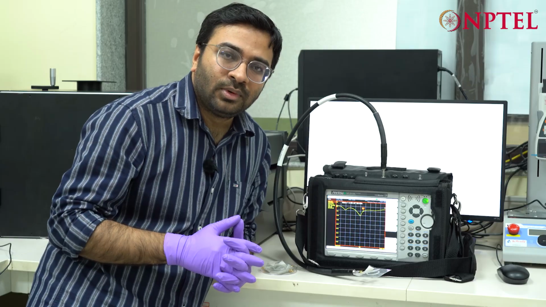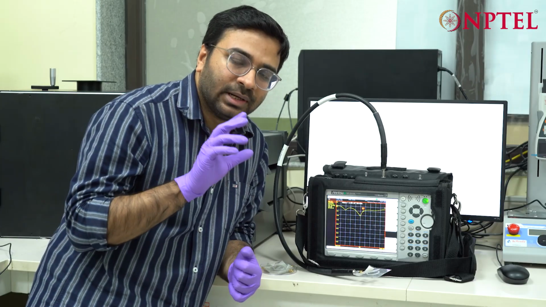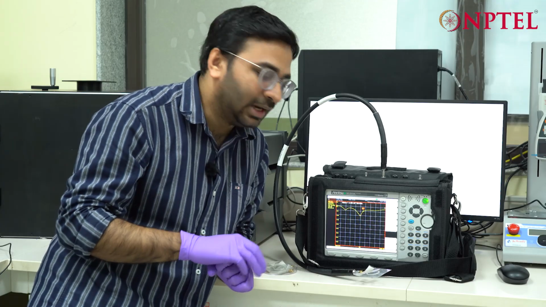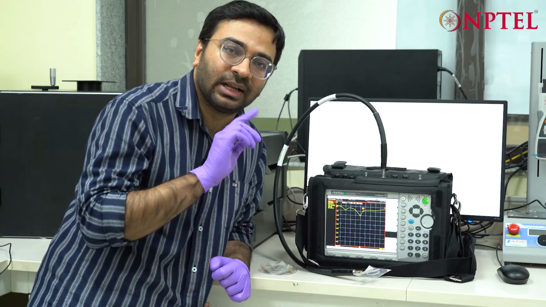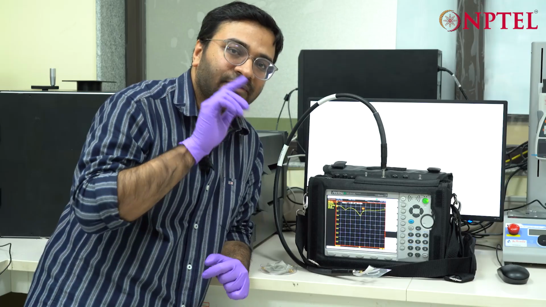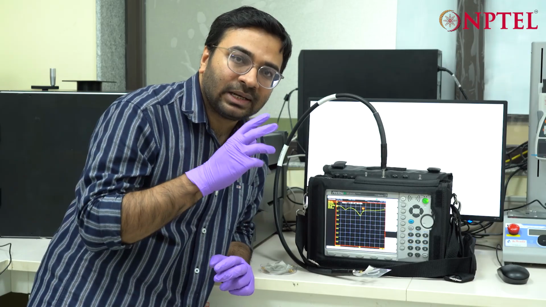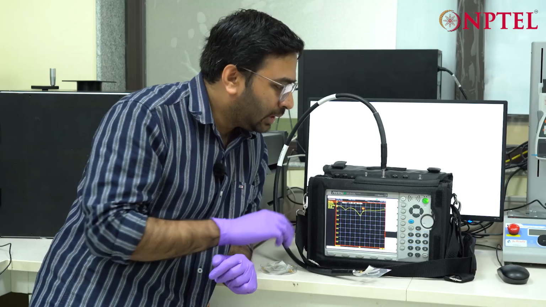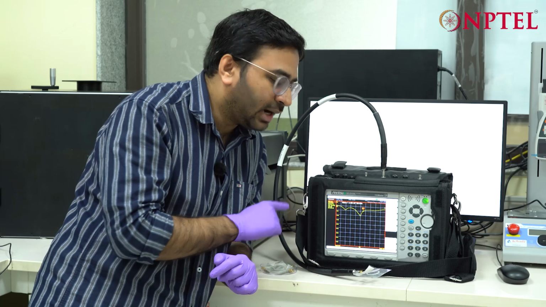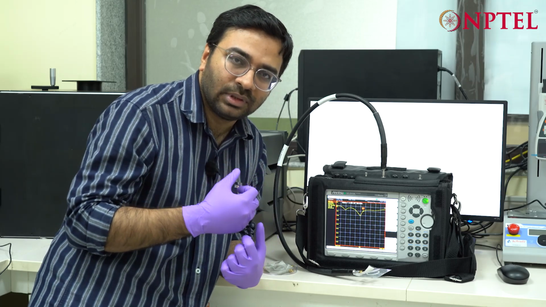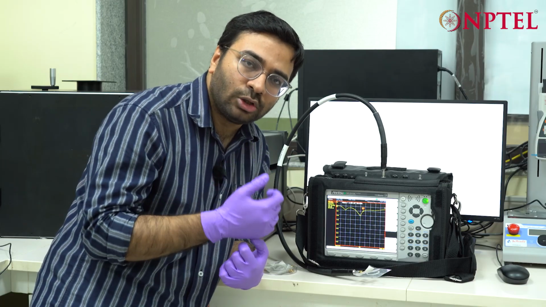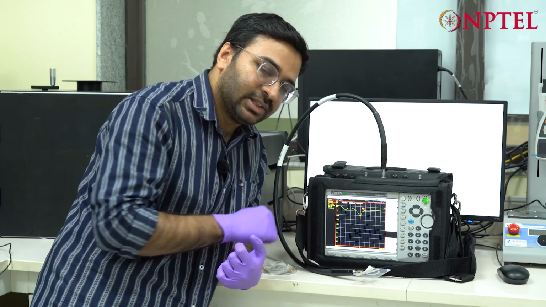Now we have a very important and complex device, in fact a measuring equipment. The name of this measuring equipment is vector network analyzer. This particular instrument is used to characterize different RF signals or different RF devices. It has two different modes. One is that it can detect normal RF signals, or it can characterize different RF devices. At the same time, it also has a spectrum analyzer inbuilt.